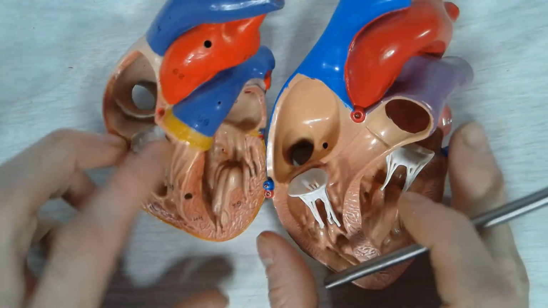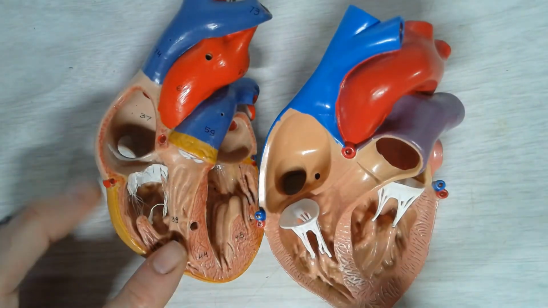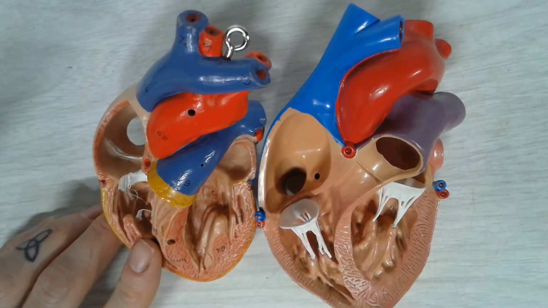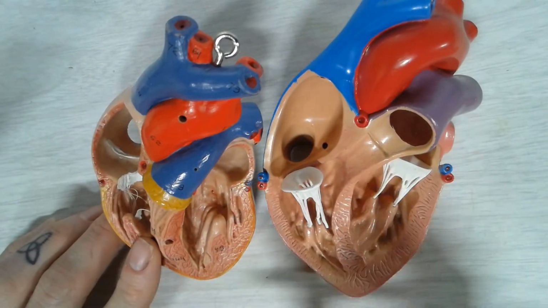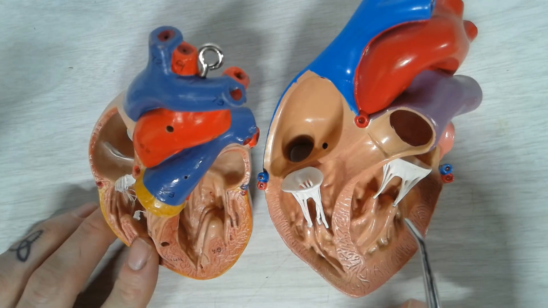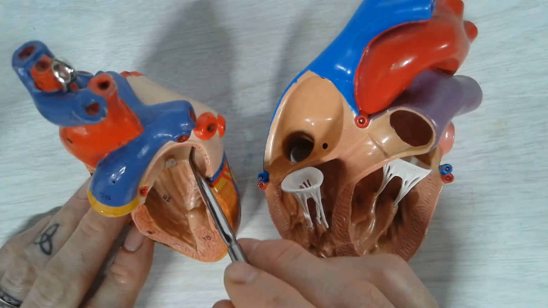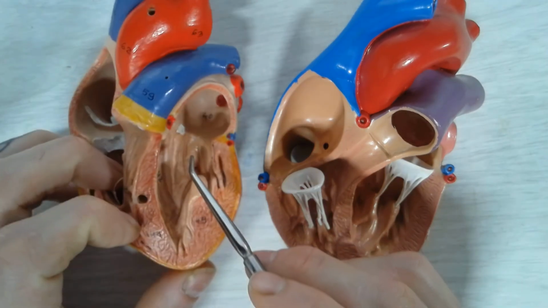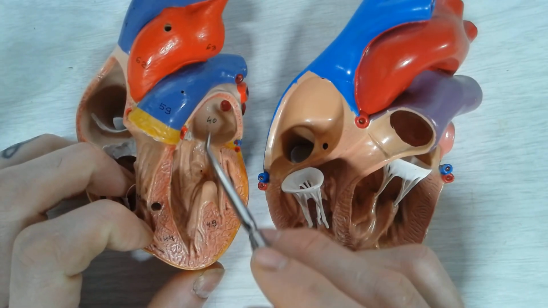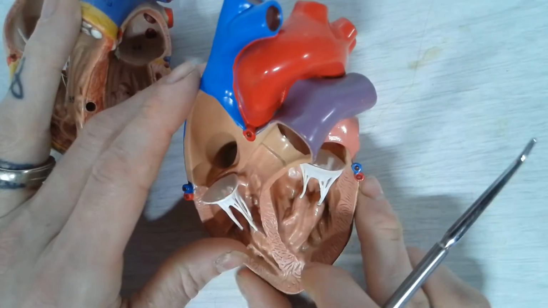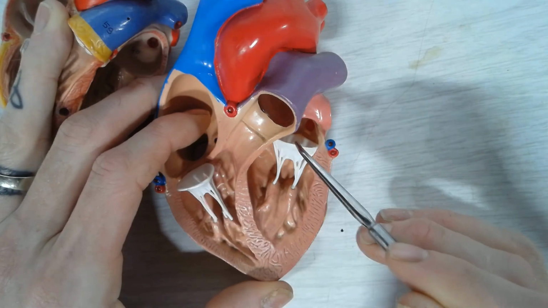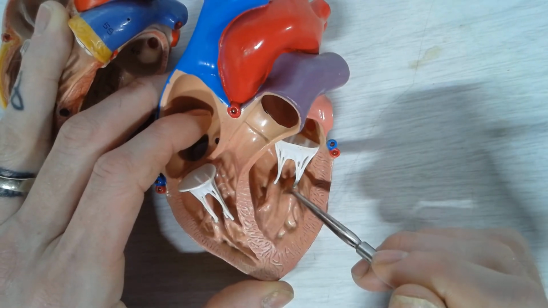Alright, and then the last section talks about the valves. So you have the bicuspid and tricuspid valve. Things to remember: the bicuspid is always on the left side. And so when I look at the left side of the heart here, the bicuspid would be in this region right here, in between the atrium and the ventricle. Over here you actually see the bicuspid valve. So right here, bicuspid, between the left atrium and the left ventricle.